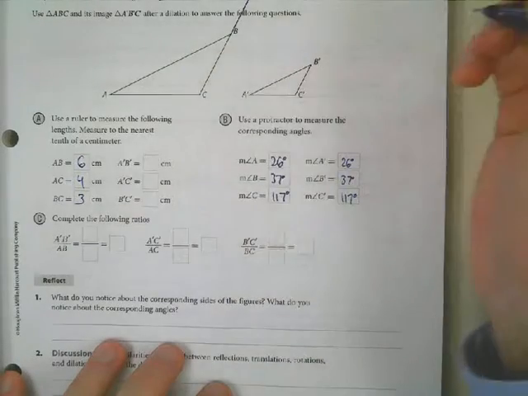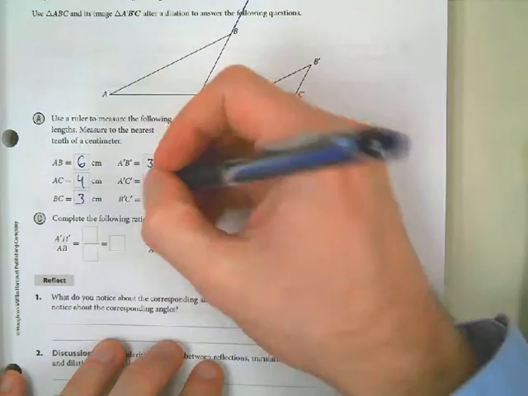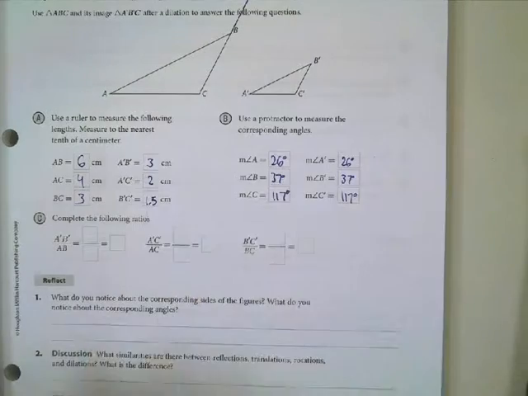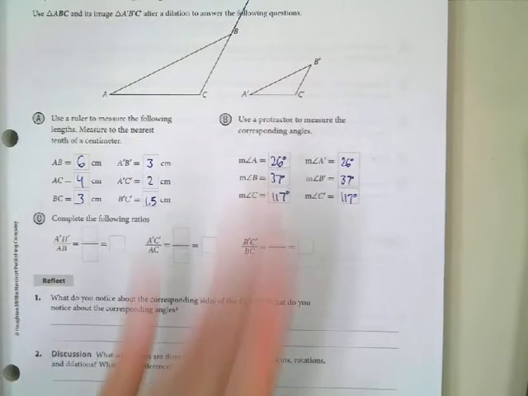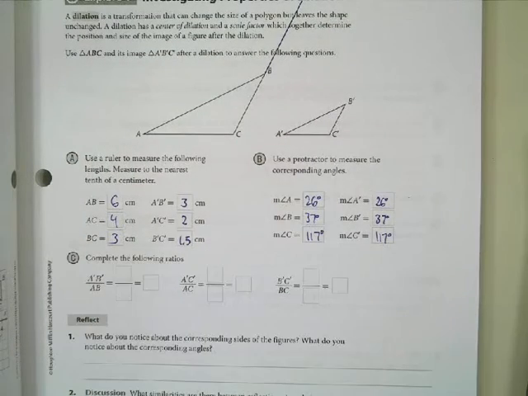3, okay. And then what about A prime, C prime there, Julie? 2. And B prime, C prime? 1.5. Aha, okay, very good. So again, we're considering these two figures here, right? The triangle ABC, and then it was dilated to become triangle A prime, B prime, C prime.